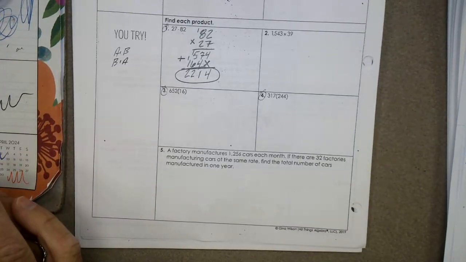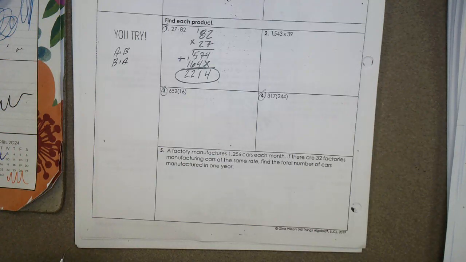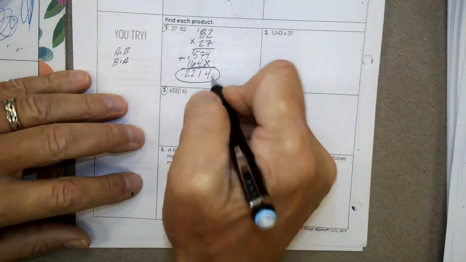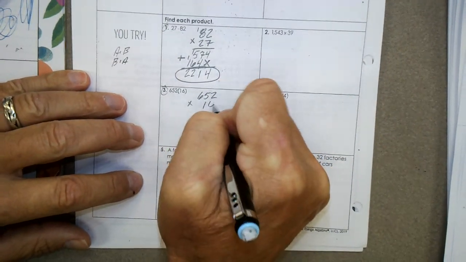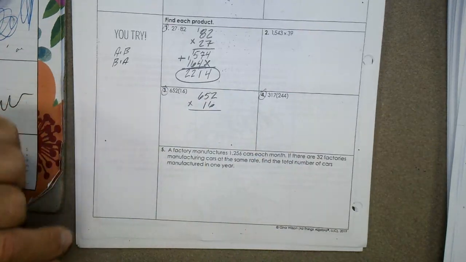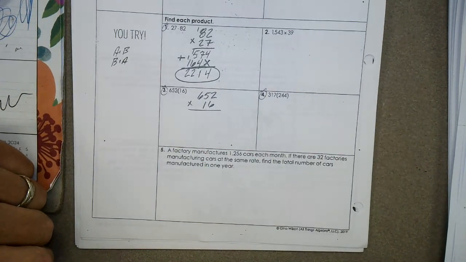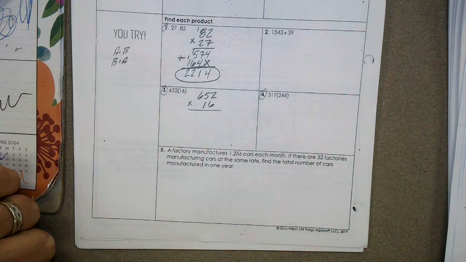All right, let's slide down a little bit, and I'll let you finish up with that problem, and I'm going to set up the next problem. Number 3 is written with parentheses, okay, or grouping symbols. 652 times 16. All right, we really want to be organized here with this, okay?